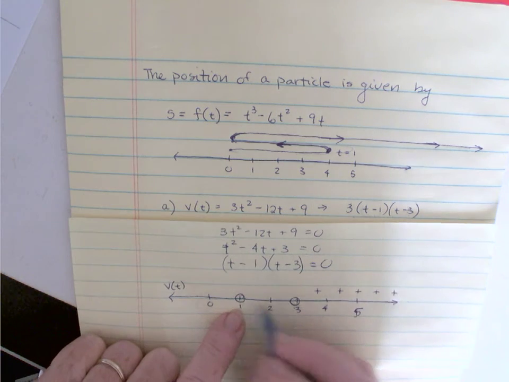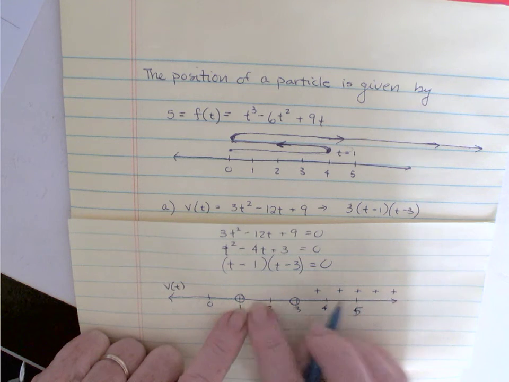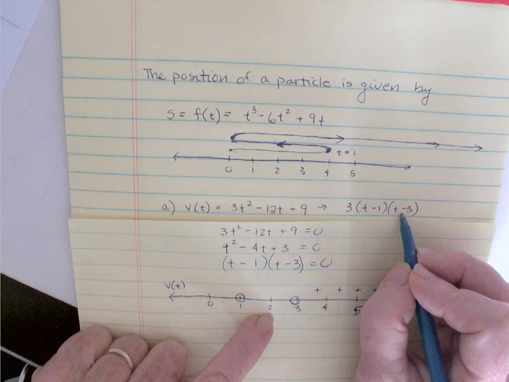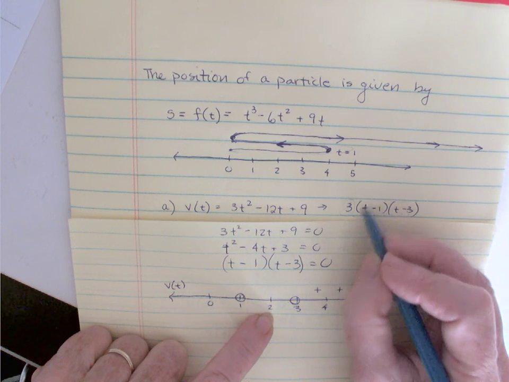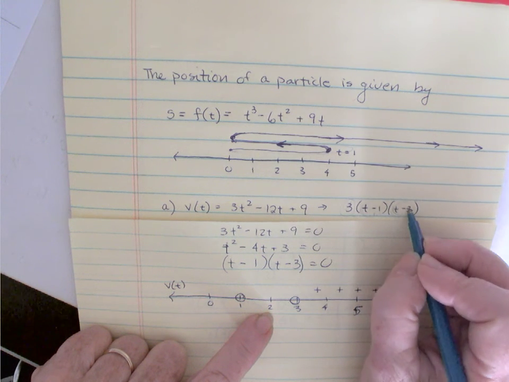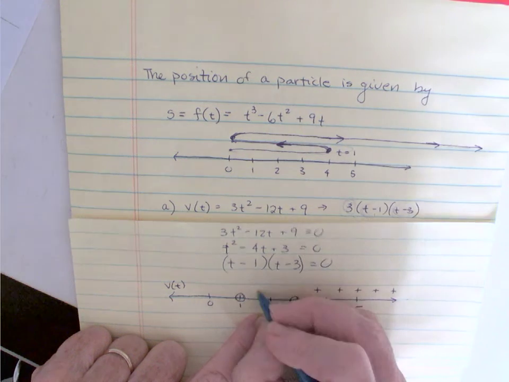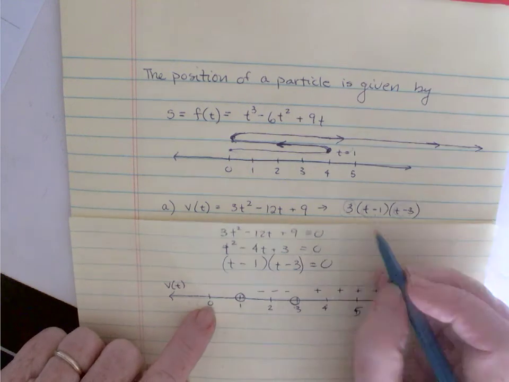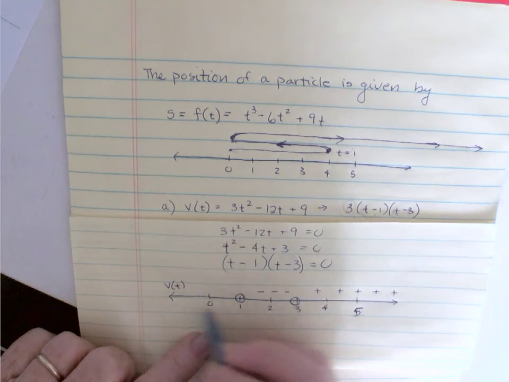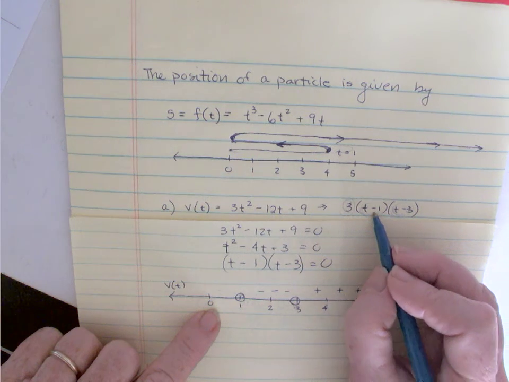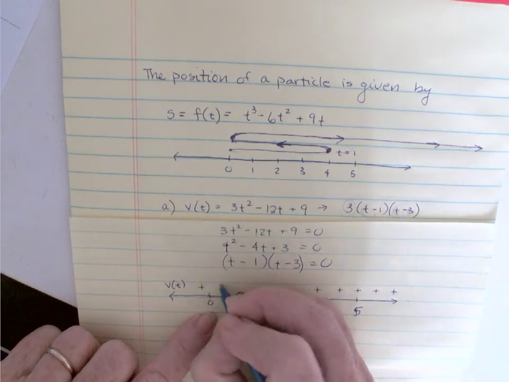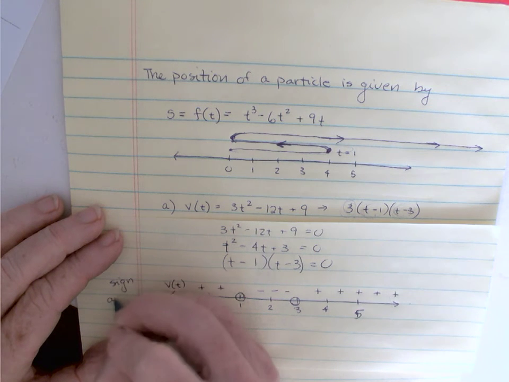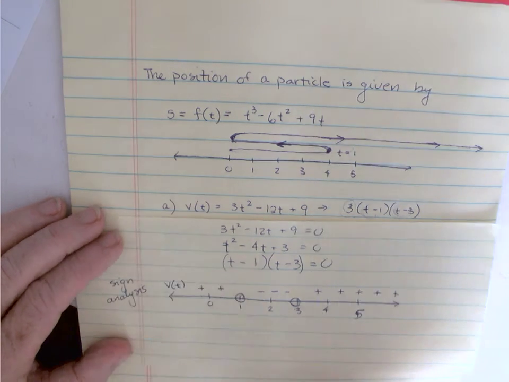If I look between these two, let's just call them critical values, where the velocity is 0, if I tested 2 in this factored form, that would give me positive 3. 2 minus 1 is positive, but 2 minus 3 is negative, and a positive times a negative is just negative. And in fact, if we go back in time and look at this before t is equal to 0, if I just plugged a 0 in for t, I'm just picking something easy from this interval, that would give me a negative times a negative, and that's positive. So this is called a sign analysis, S-I-G-N analysis, and it gives me some indication of what's going on.